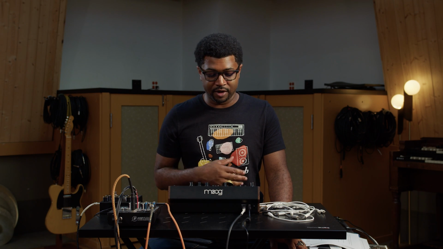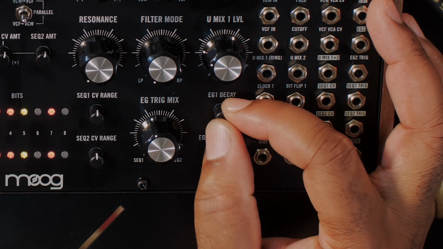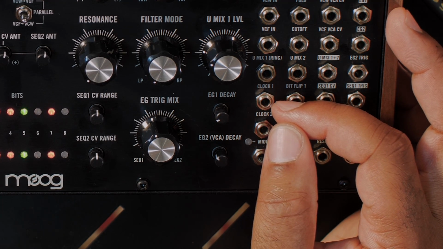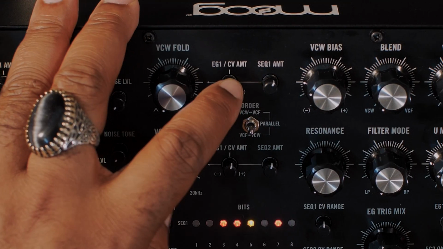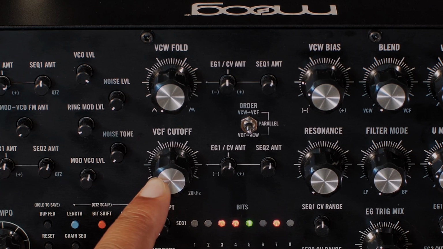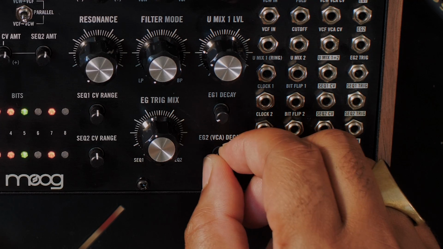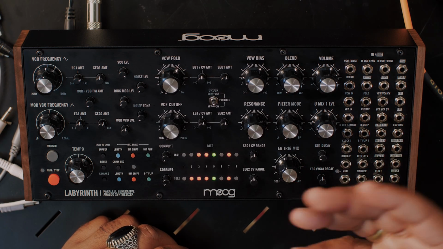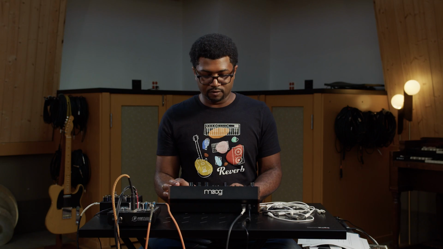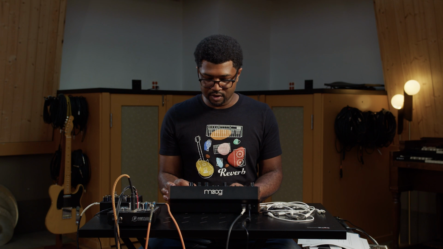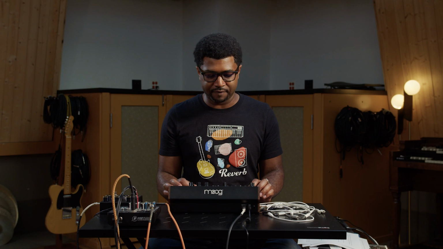There's 2 envelopes on here, and they're really basic decay only envelopes, but they modulate different things. So we have envelope generator 1, which is set to control the VCO, the mod VCO, and also the fold amount and the filter cutoff amount. And then we have envelope generator 2 that is hardwired to our VCA and controls basically the audio coming out of both of the fold and the filter signal paths. So with that being said, let's actually start up a sequence and just hear some of these envelopes in action.